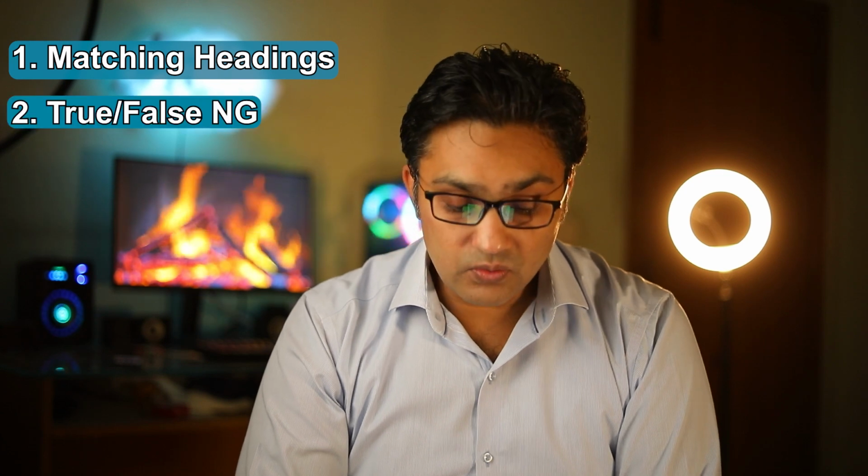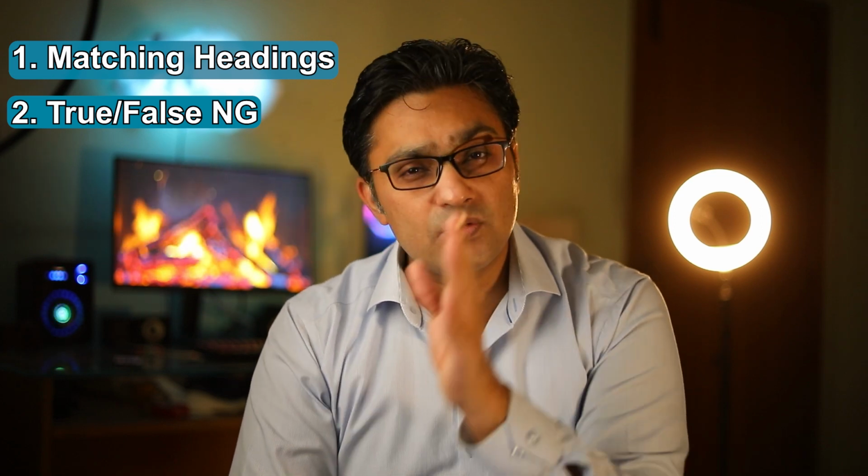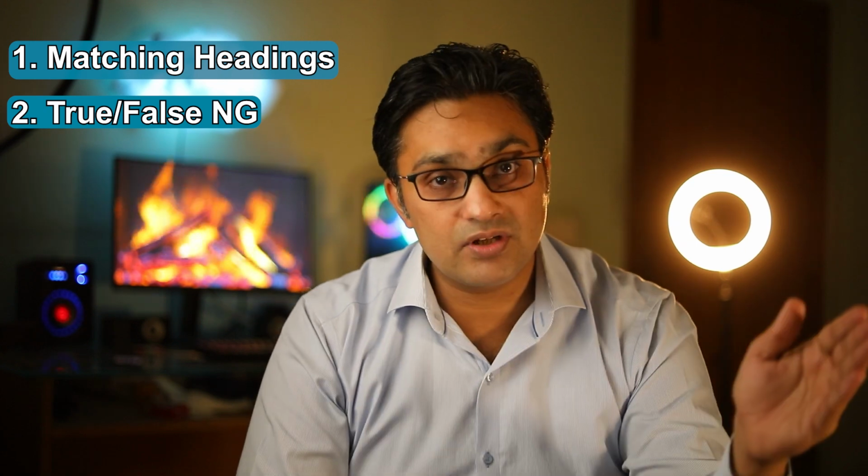So you need to have a strong understanding of the passage as well as the statement to be able to match the heading. Number 2 is the most common, the most confusing, and the most popular one, which is true, false, not given. You'll be given a statement and you need to see if it matches the passage. If it completely matches, it's true. If it does not match, it's not given. And if it is completely contradictory, it is false. But then there are a lot of multiple tips, so we'll get onto it in some other videos.